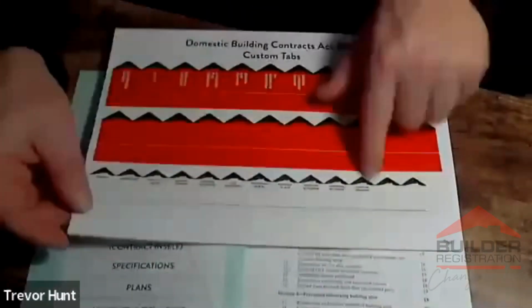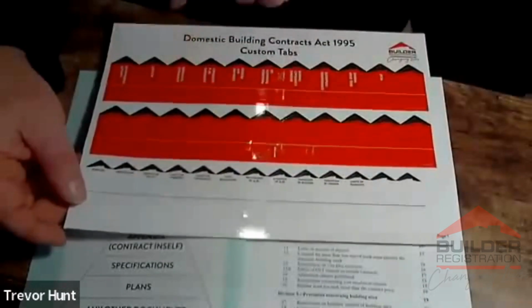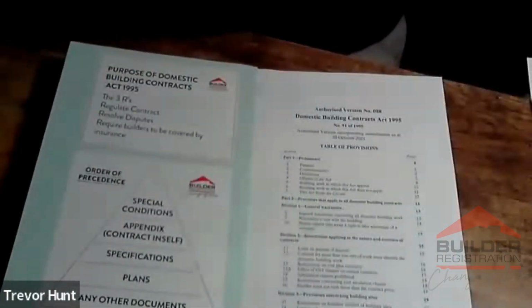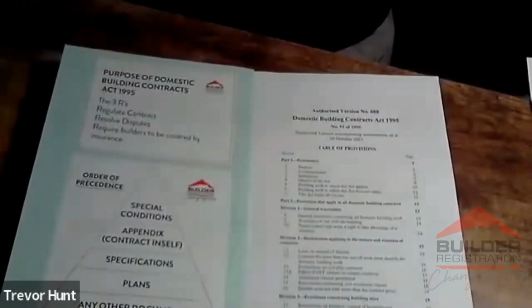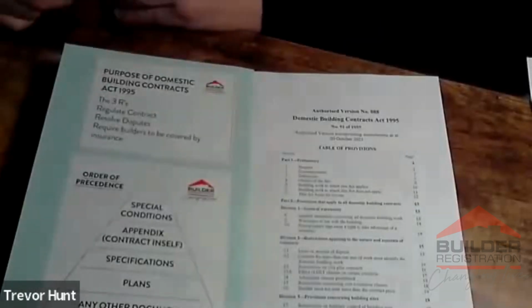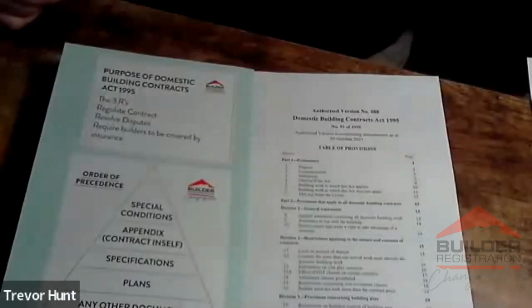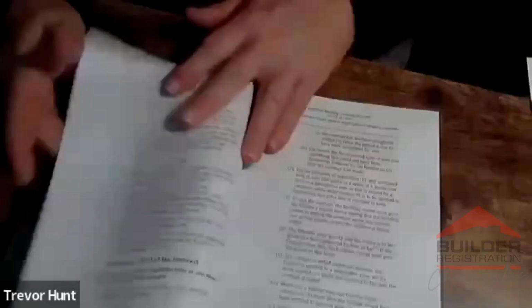Then we've got a couple of tabs for across the top. We're going to do those, and then we're going to do our side tabs. So our tabs across the top is where we start. And we're going to start, in this particular case, with our limits of payments, which is talking about our payment schedule, which is section 40 of this particular book.